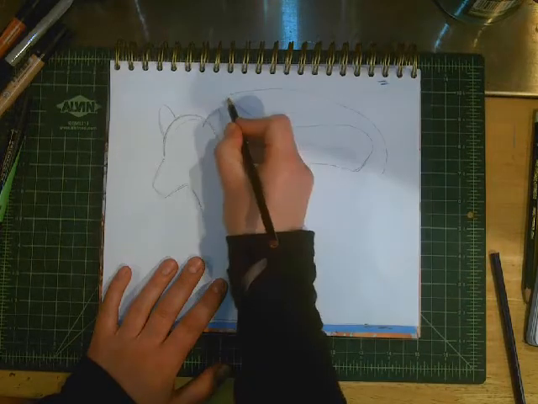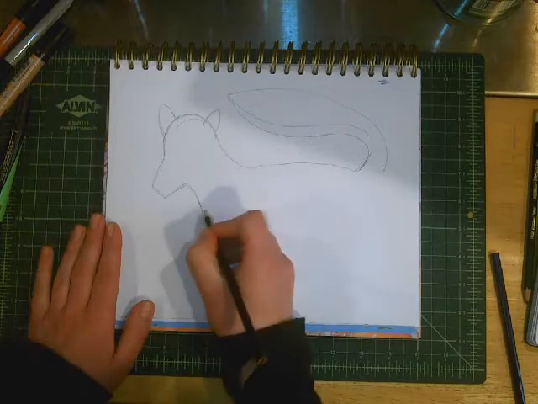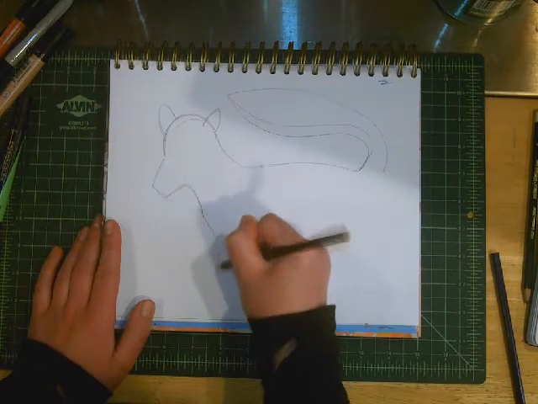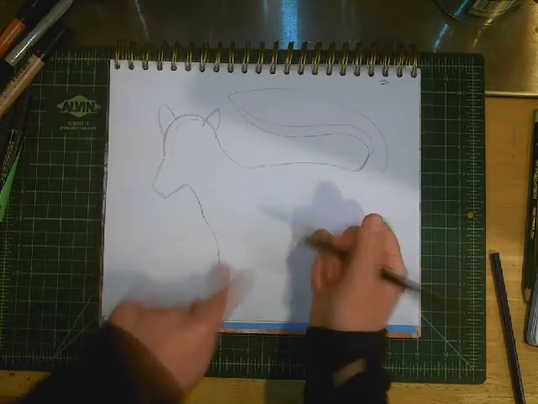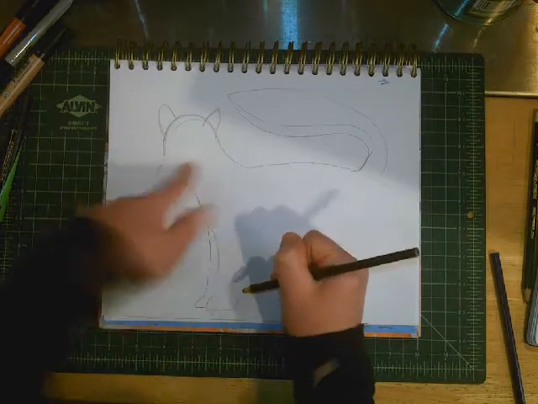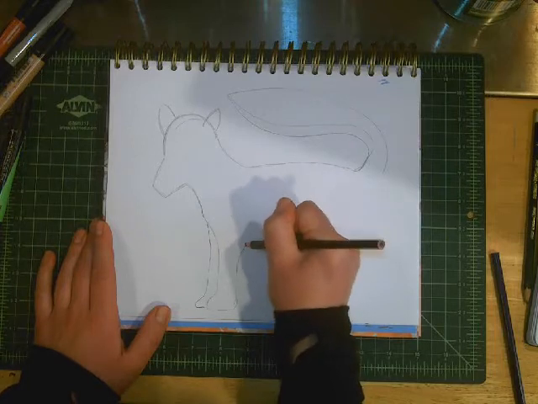I might change that tail later. I like that line better. So take all the time you need to slowly and gently sketch the contour line, that outer edge of the animal. No details, not even the face. Don't go inside at all yet.